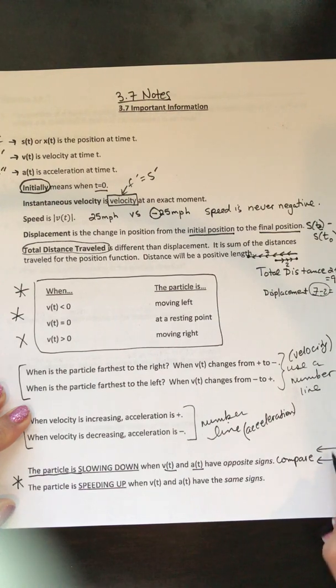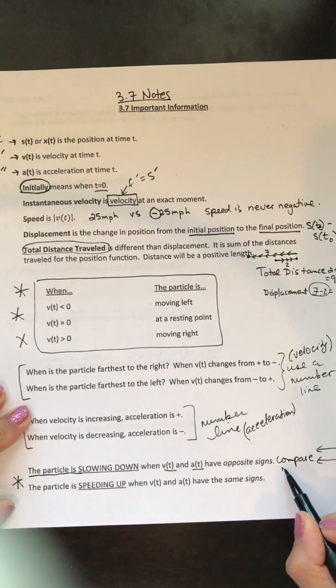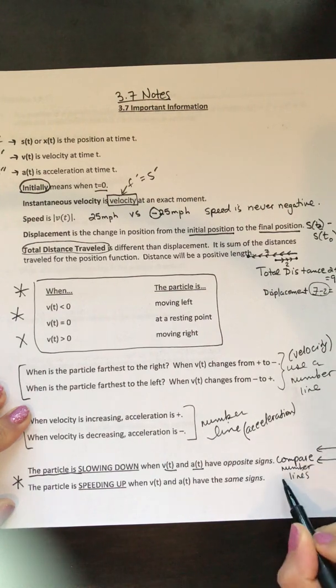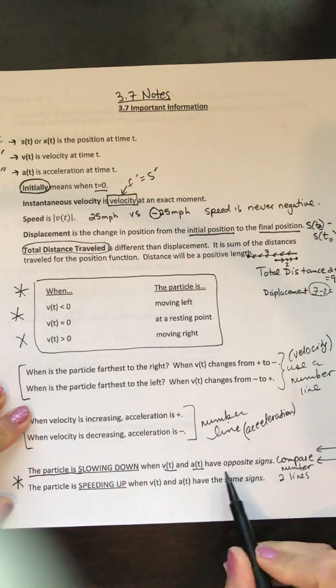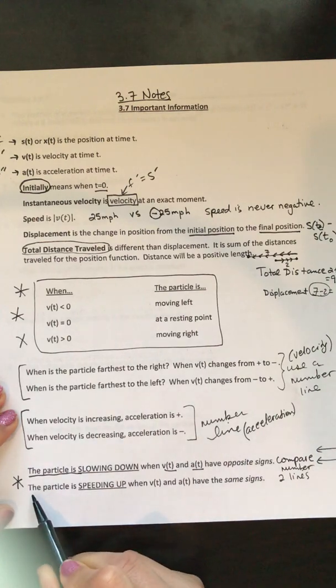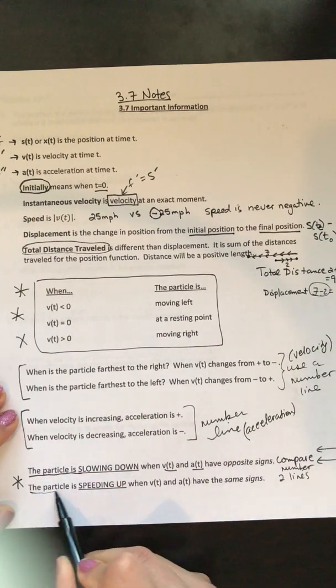Literally, you're going to line them up, and you're going to see where, so compare two number lines. You're going to see where velocity and acceleration have opposite signs, like positive, negative, or negative, positive. And then I'm going to ask you, when is the particle speeding up?